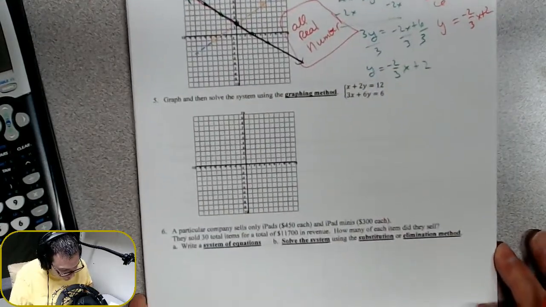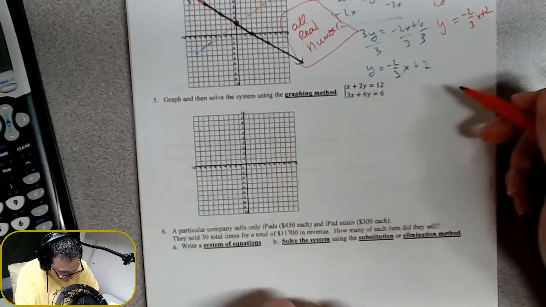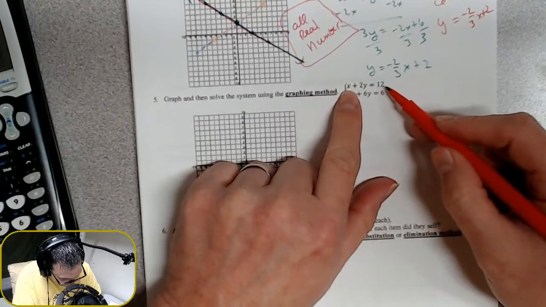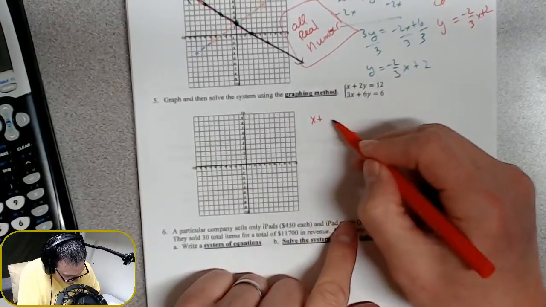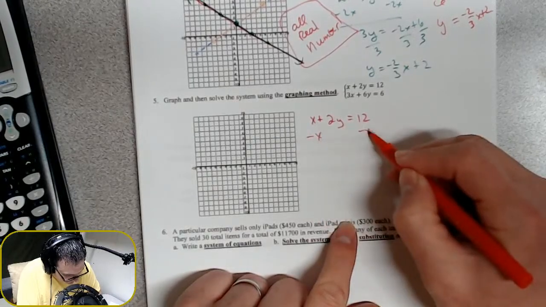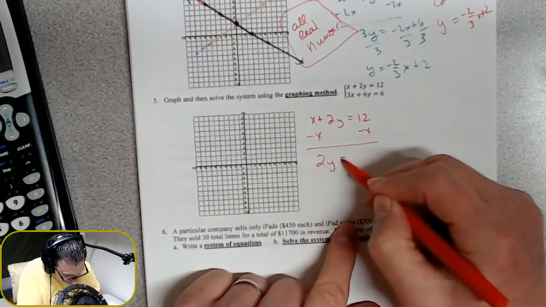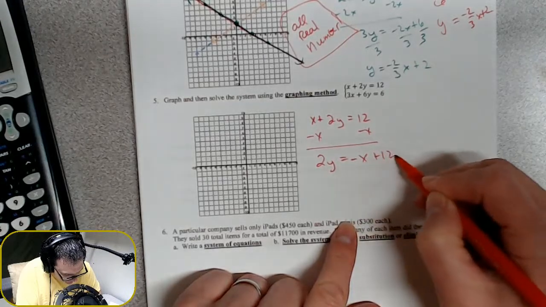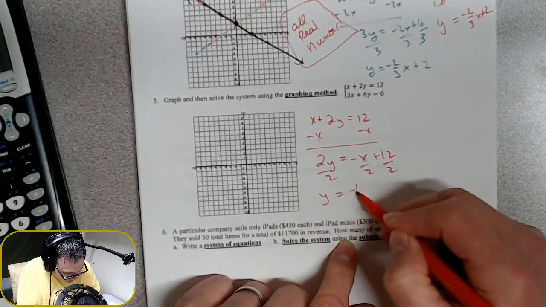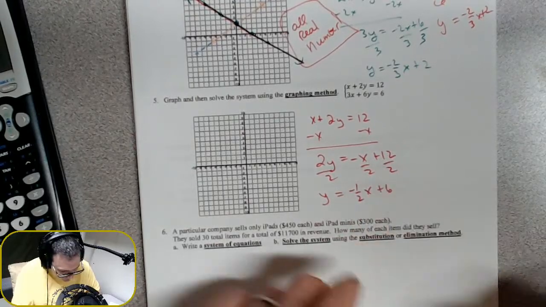Let's keep going. Okay, how about we solve this with graphing again? Same thing. Well, look at this one. We could make life easier for ourselves right here. x plus 2y equals 12 minus the x. Nothing's changing here, and you guys did pretty good on this. You knew how to do this. Divide by 2, divide by 2, divide by 2. y equals negative 1/2 x plus 6.